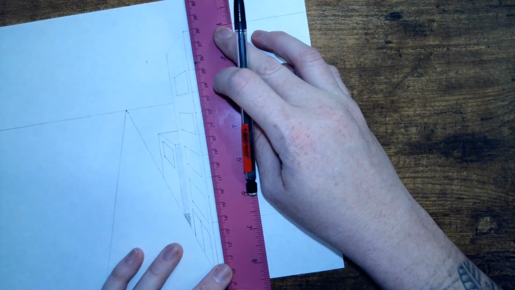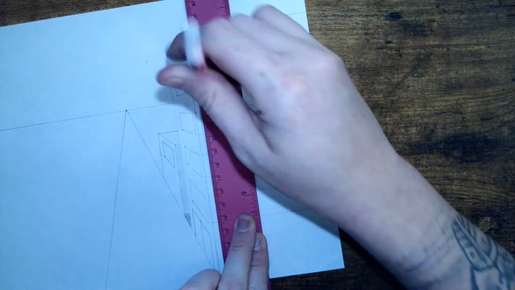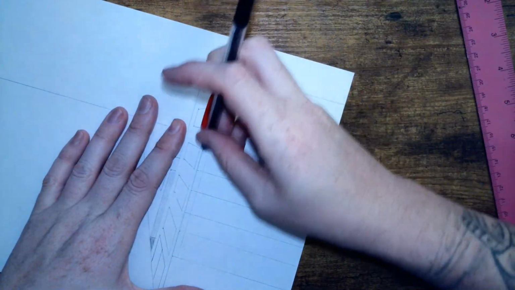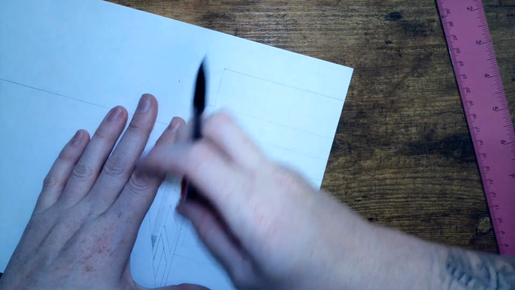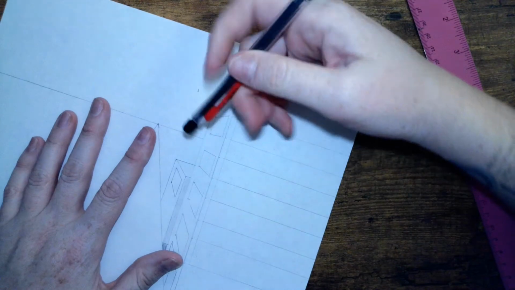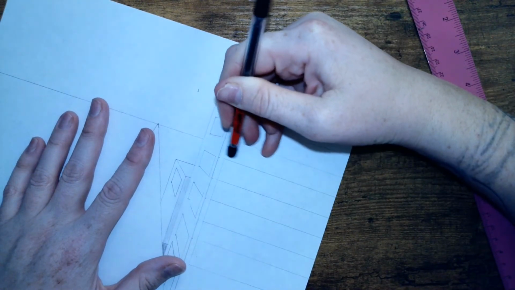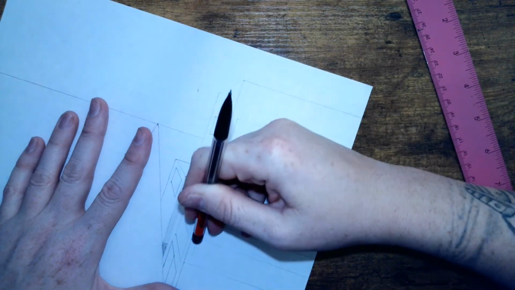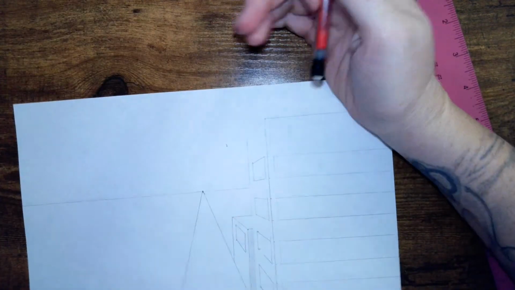We don't want the windows to go all the way to the edge, so we can draw a line. And we can erase it. And we can erase every other one, just like we did beforehand. Like that.